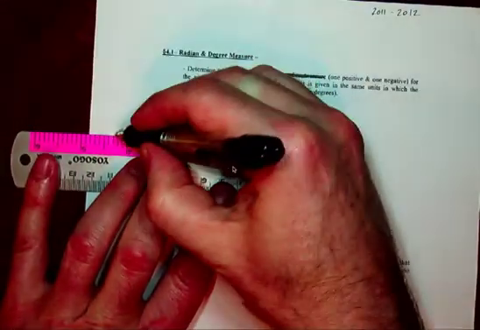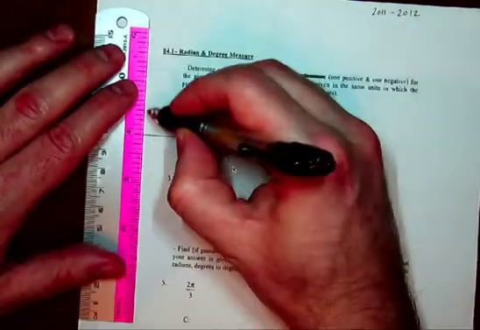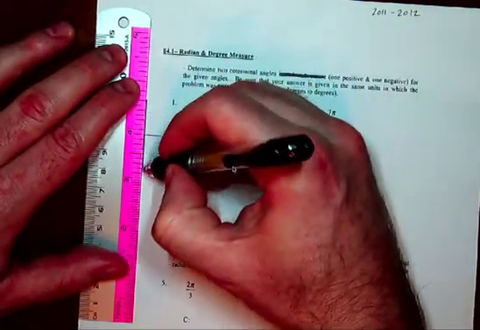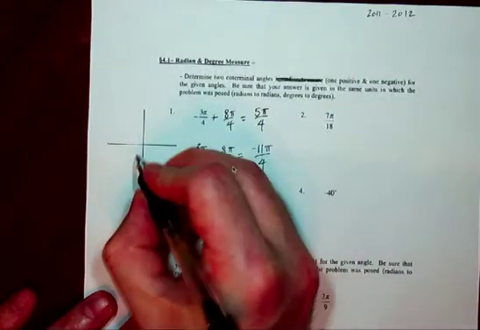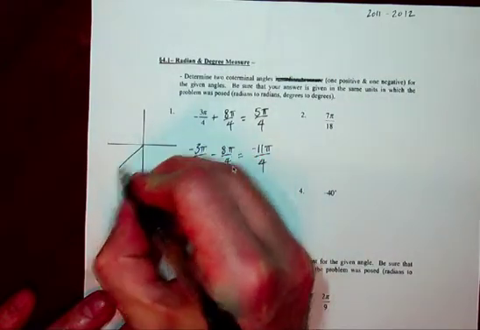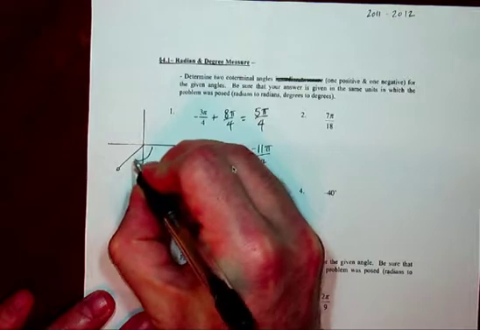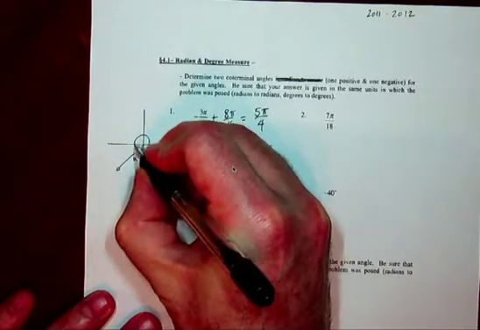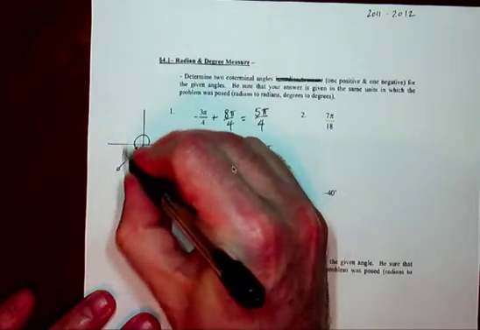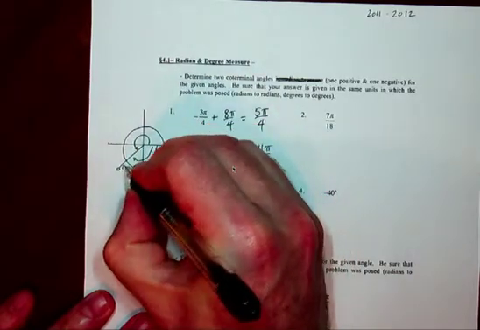And for those of you who are not quite as visual as some of your colleagues, what I mean is negative 3 pi over 4 is over here. 5 pi over 4 is that. And then negative 11 pi over 4 is that.